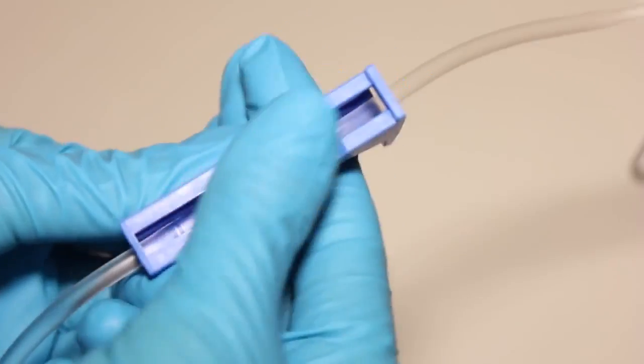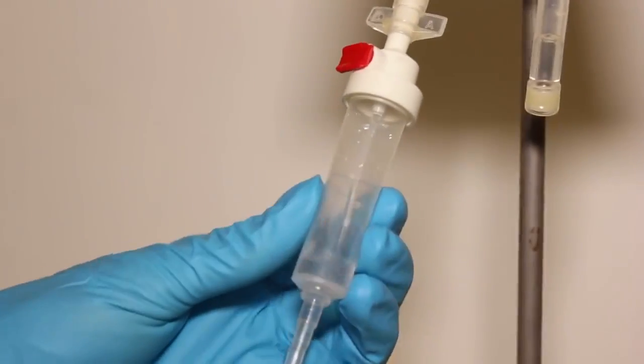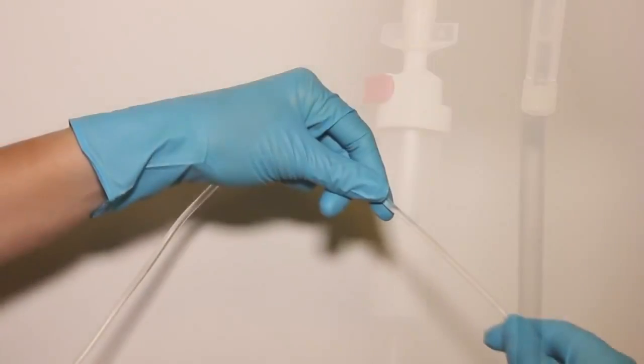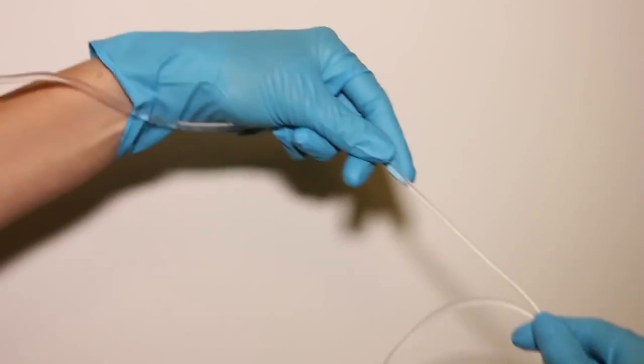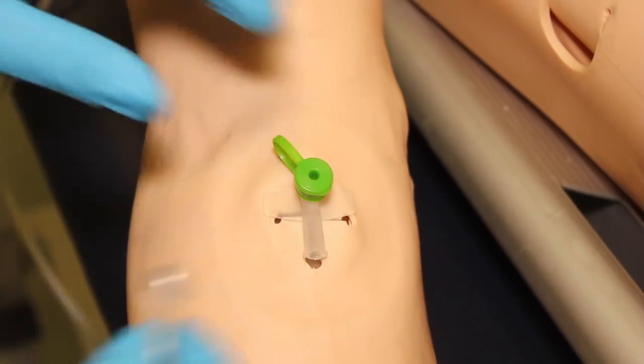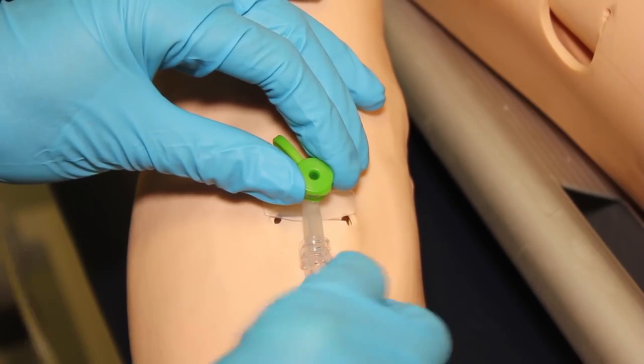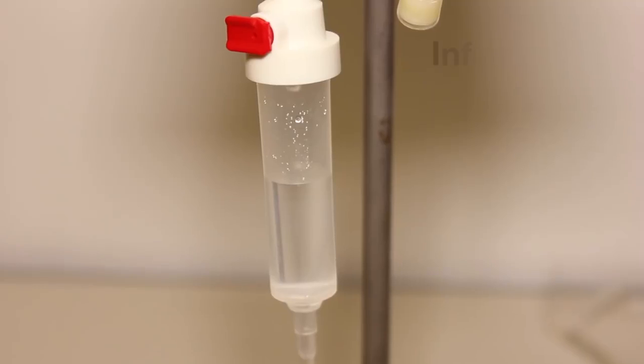Close the valve and now squeeze the reservoir so it is half filled with fluid. Inspect the tube to ensure all air bubbles have been cleared. Now attach the connector at the end of the giving set to the cannula, and we now need to set the rate of fluid delivery.